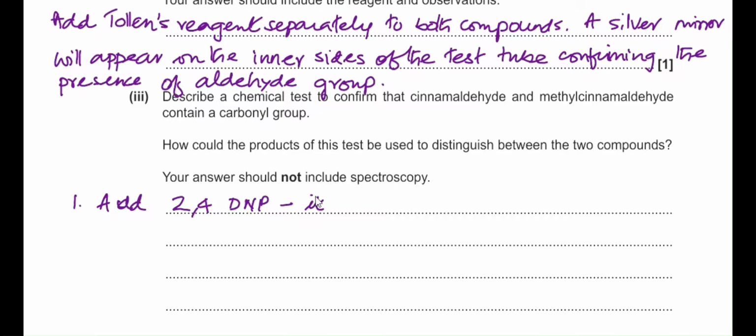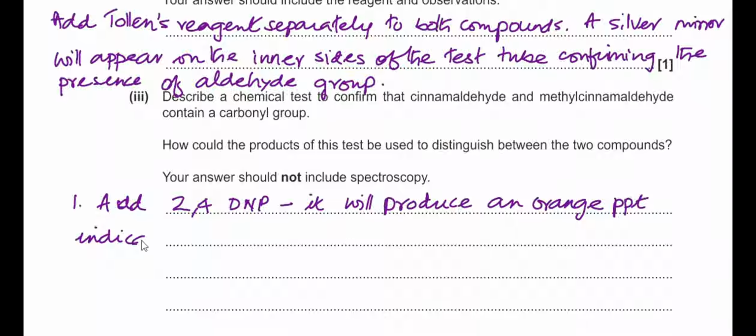It will produce an orange precipitate indicating the presence of the carbonyl group.